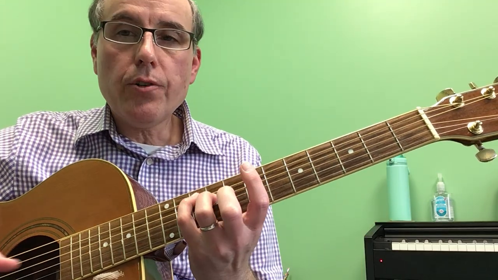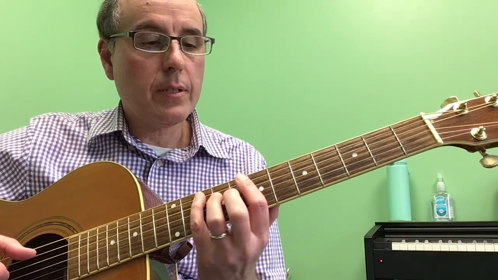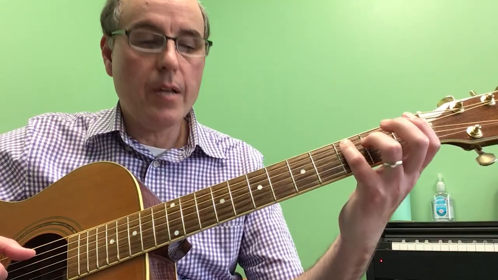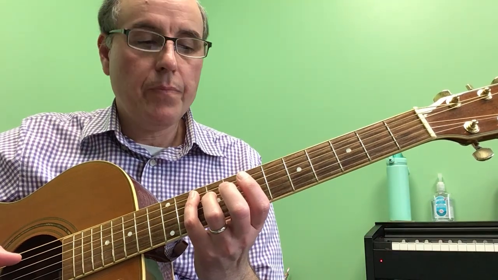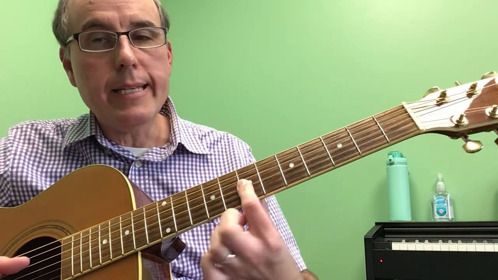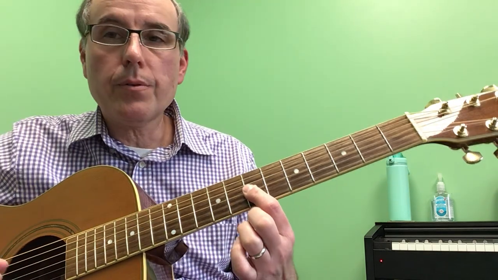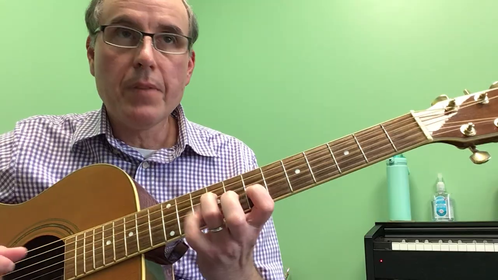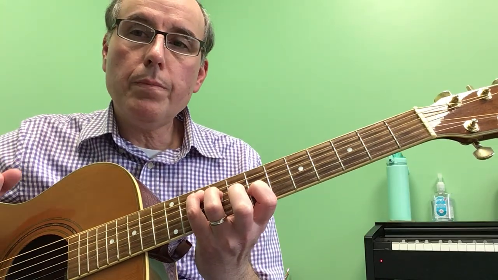This shape is a major shape, this G to B shape, just like it was for F, just like it was for C. So that tells me this triad is going to be major. G, B, and D as in dog. In this case, D is located on the 7th fret of the 3rd string, and that's a minor 3rd away from the B. This is my G major triad in root position.